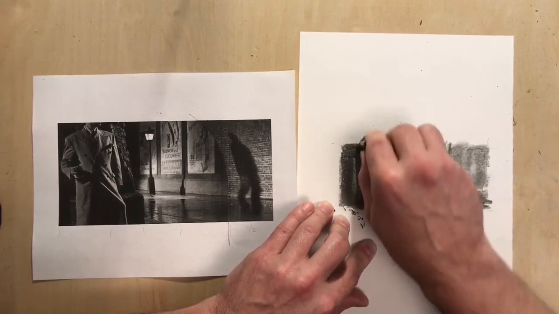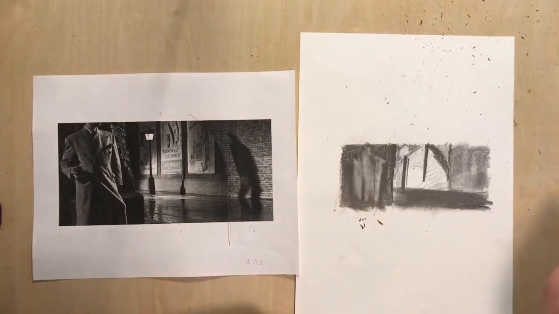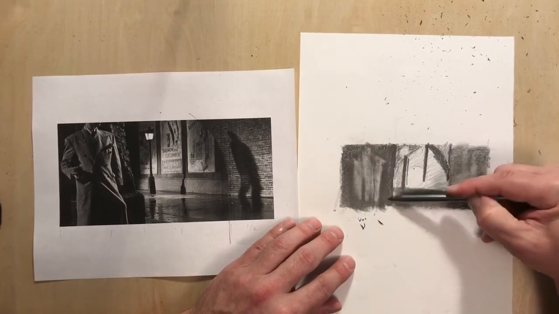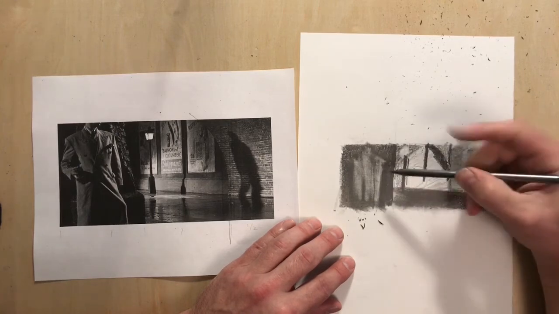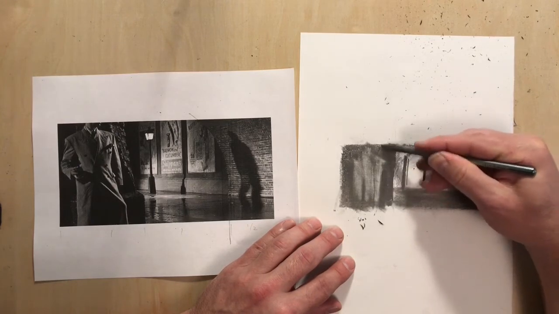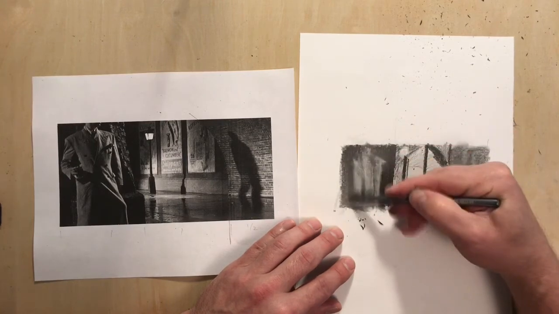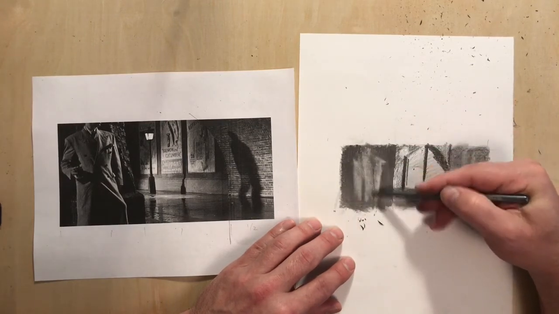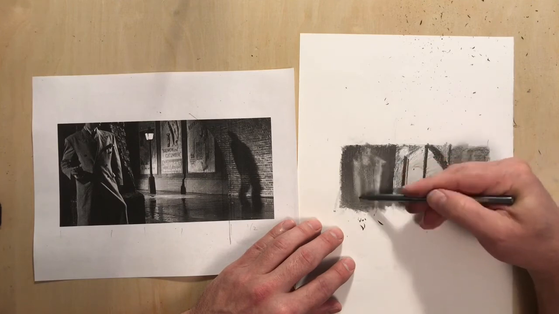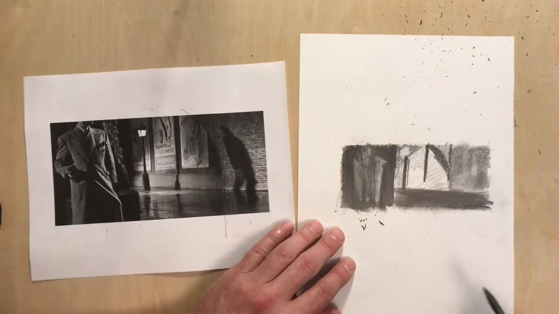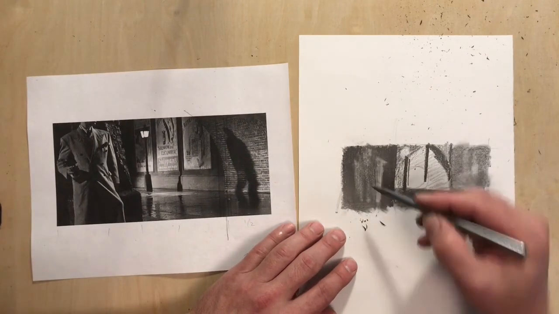So I'm just going to erase out a little block for him, and then really darken up that wall. And then kind of medium tone the rest of his body and allow that one side to be lighter. Right? So he's starting to come forward a little bit there.